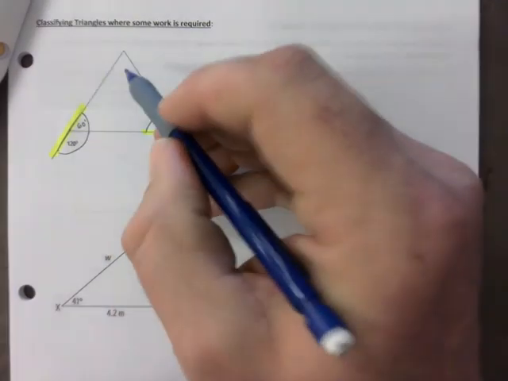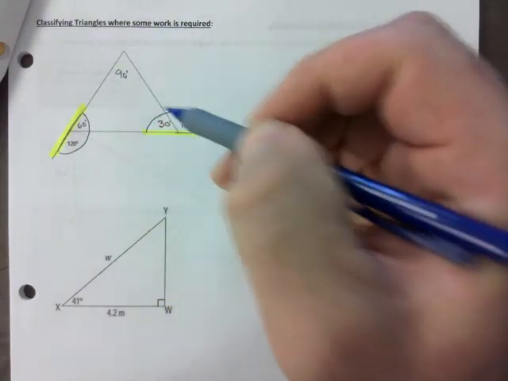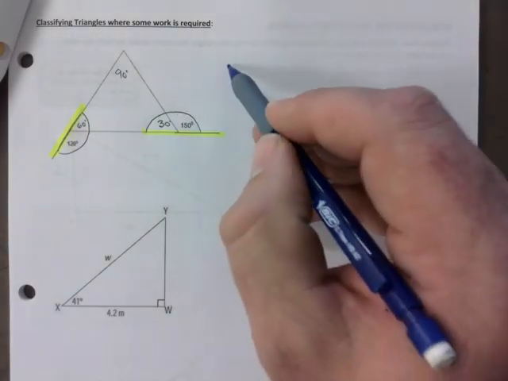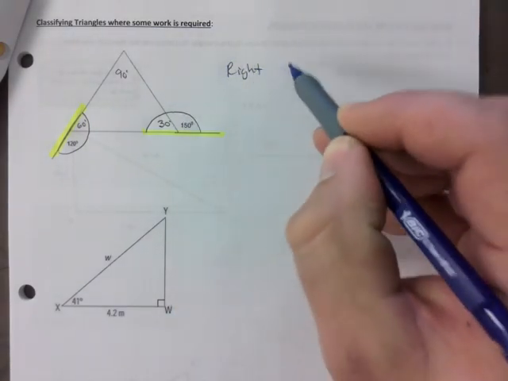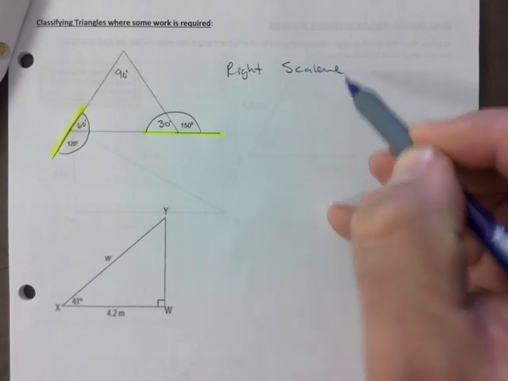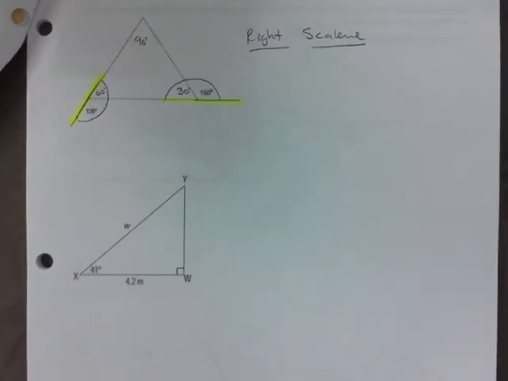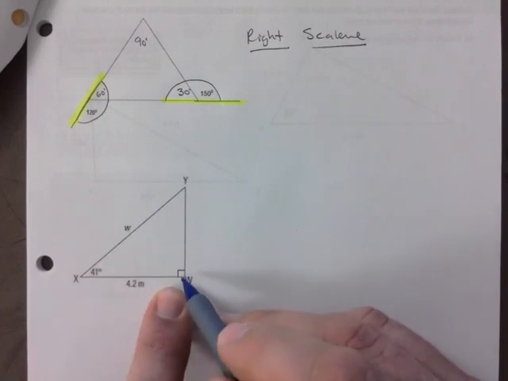I already did this, didn't I? But anyways, then this is 90. It doesn't look like a 90, but they will always say it's not drawn to scale. That's their cop-out for not having to worry about it. Okay, so this one would be a right scalene. Next, there's a 90.